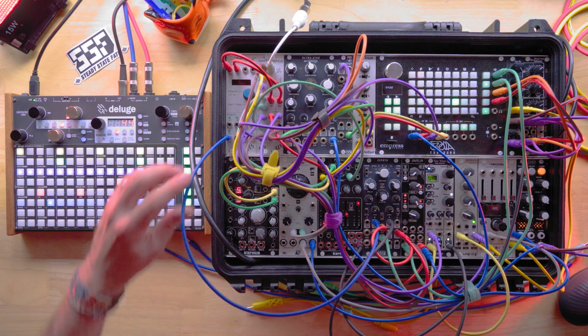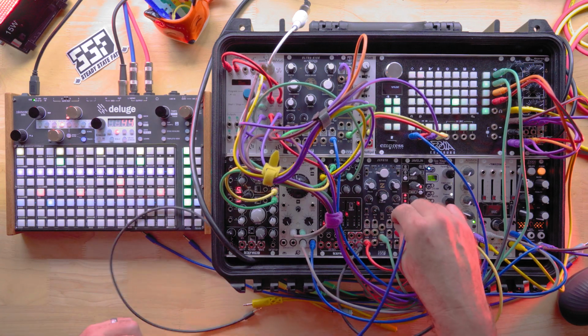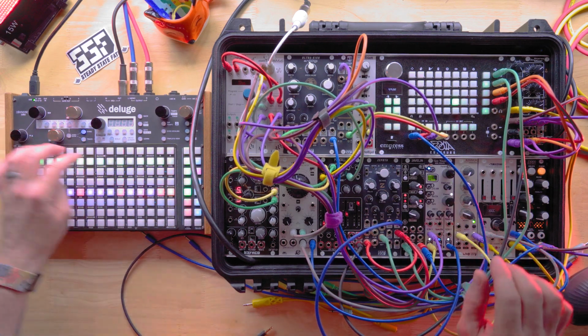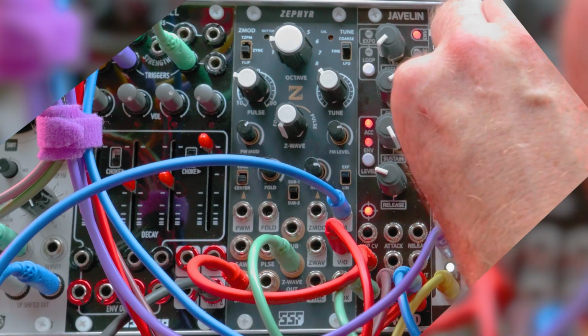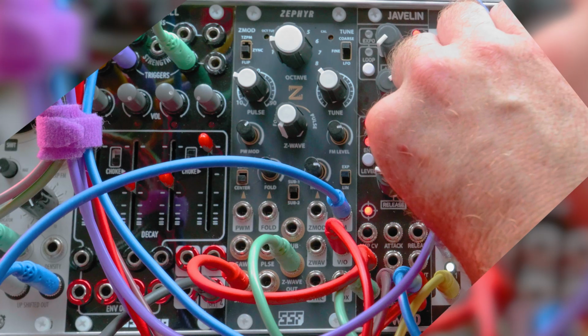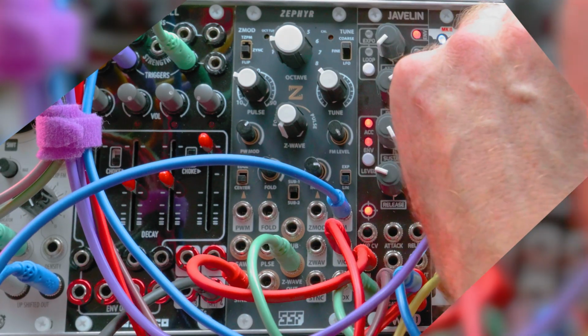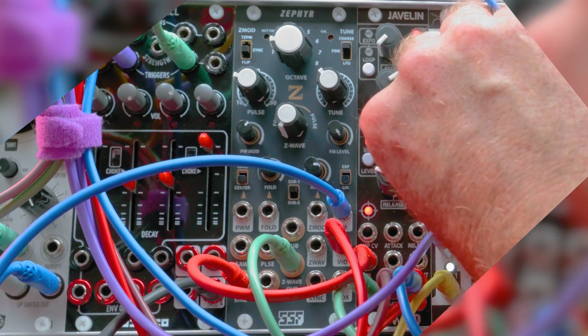That's pretty nasty. It's back inside. Let's talk about the FM real quick. We do have an FM in, linear and exponential, which sounds like you might expect. That's exponential. And linear.